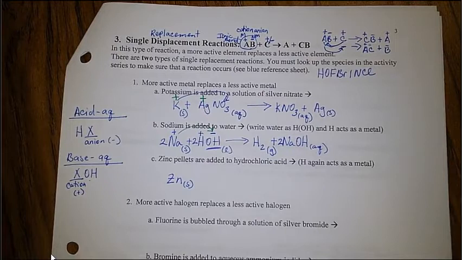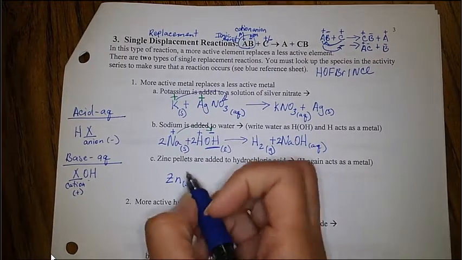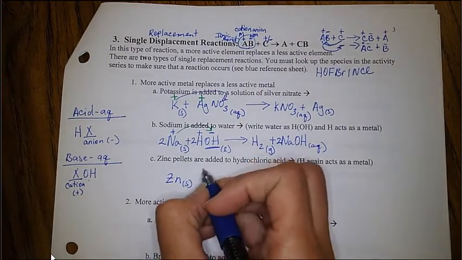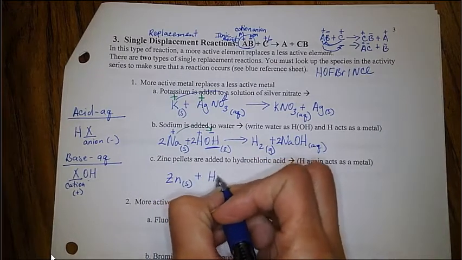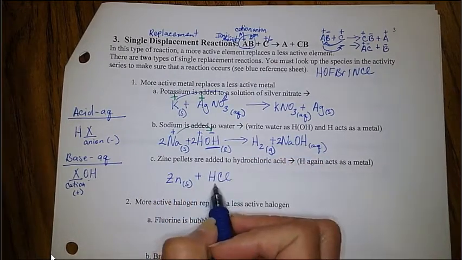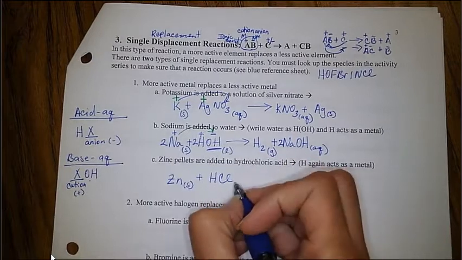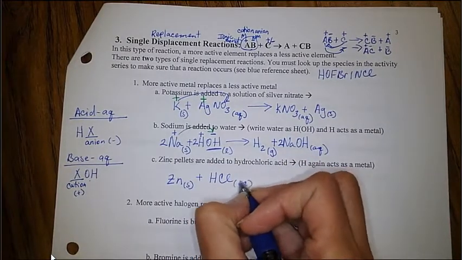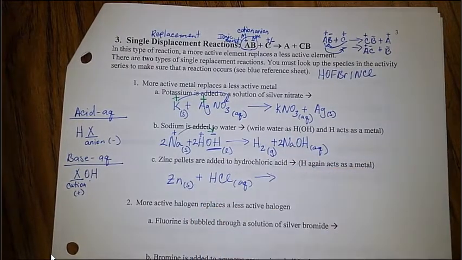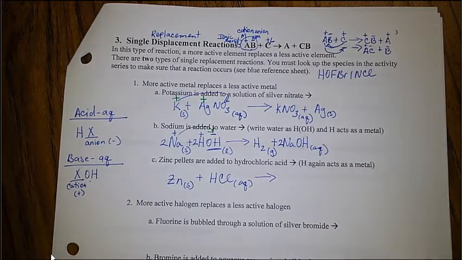So zinc pellets are added to hydrochloric acid. Zinc is a solid in the periodic table. Hydrochloric acid, remember it's got the hydrogen in front, so we're going to say that the state of matter is aqueous. That means we took the acid, hydrochloric acid, and we mixed it in water to make it.